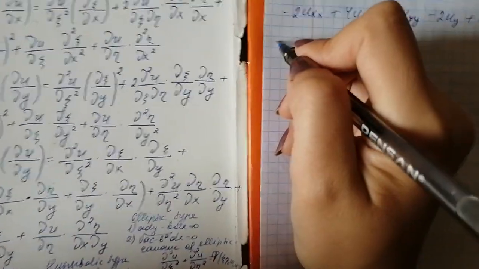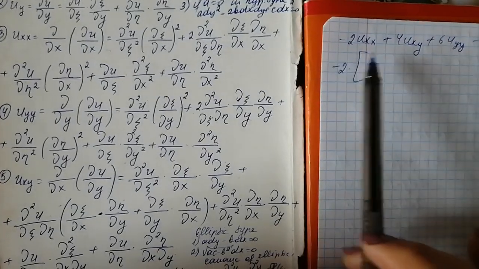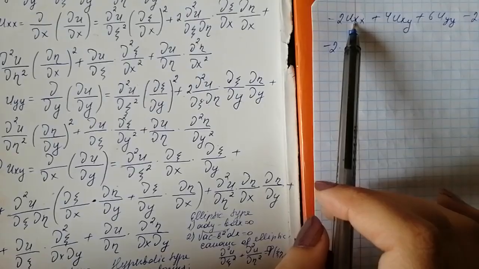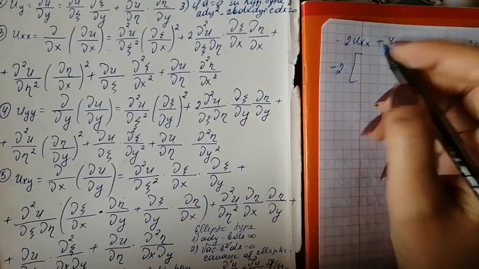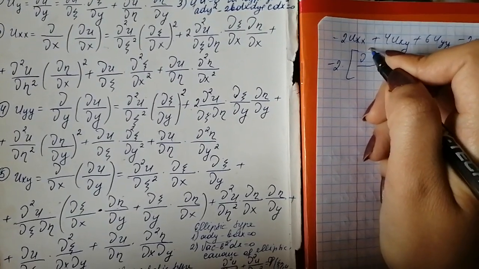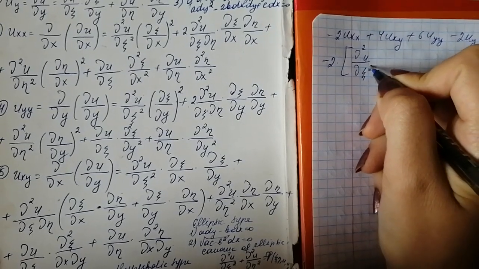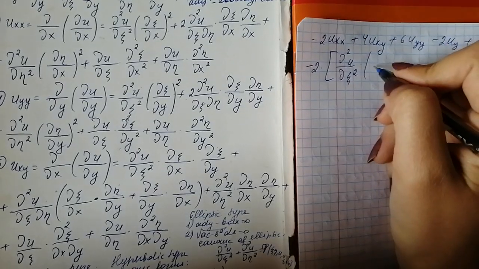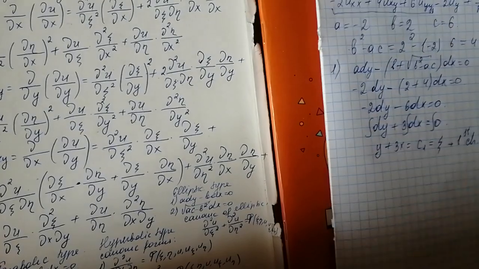And here, negative 2 times, let's write this formula in the place of uxx. This means the second derivative of u, it's d2u over dxi squared times... sorry, I didn't find them.